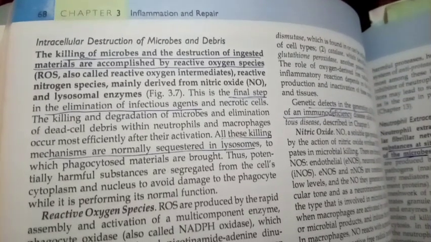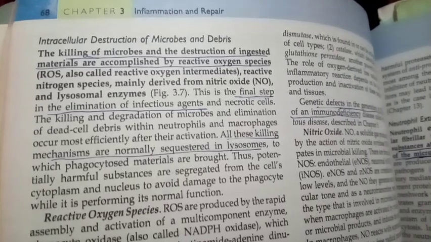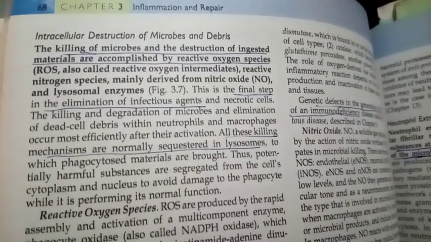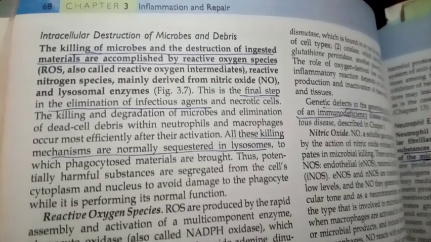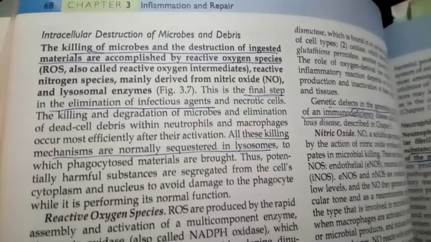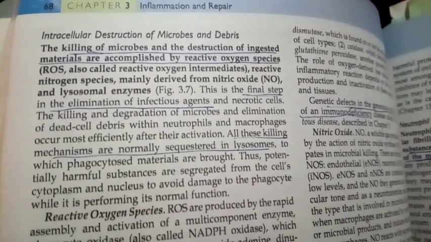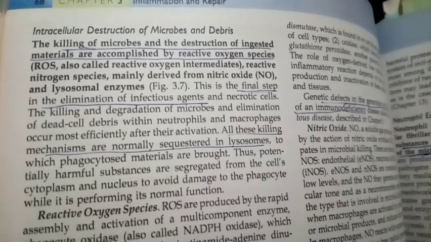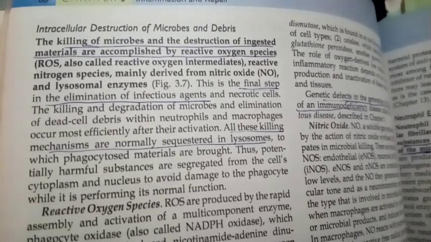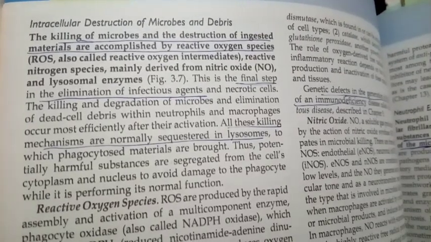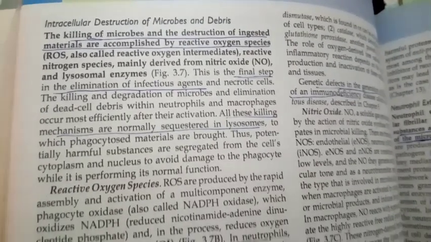In this video, we will talk about the intracellular destruction of microbes and debris. The killing of microbes and destruction of ingested materials are accomplished by reactive oxygen species, ROS, also called reactive oxygen intermediates, reactive nitrogen species mainly derived from nitric oxide, and lysosomal enzymes. This is the final step in the elimination of the infectious agent and necrotic cells.